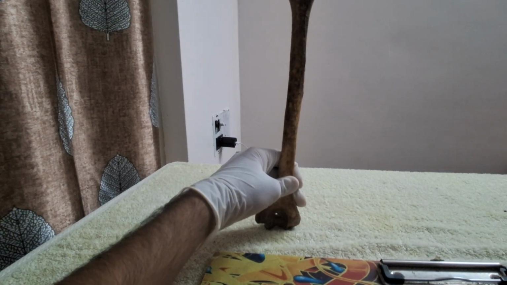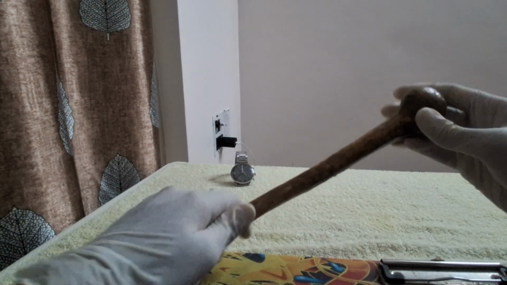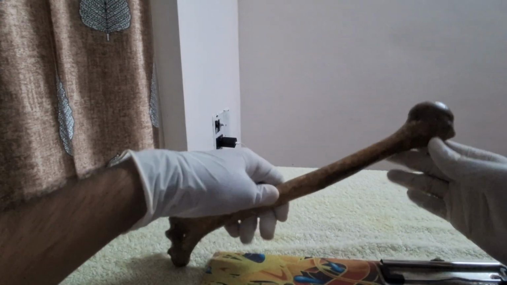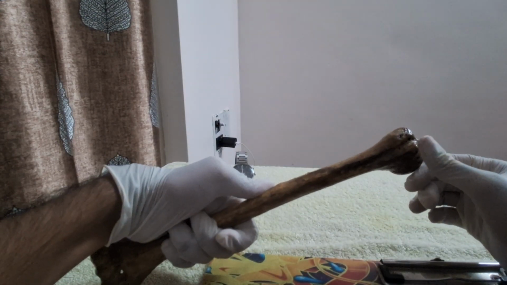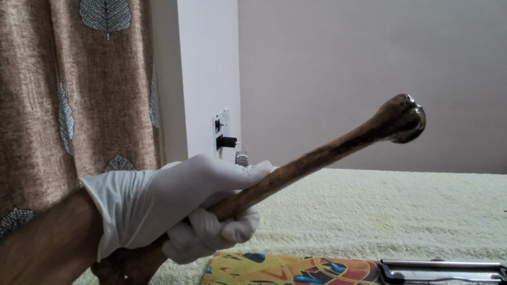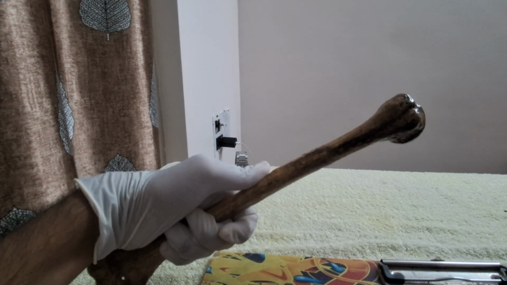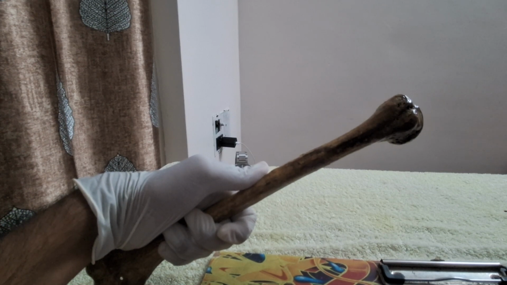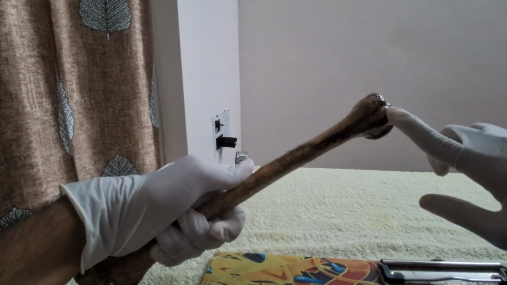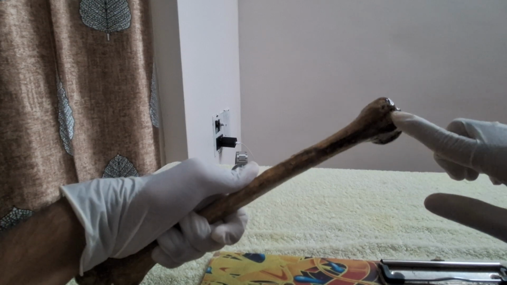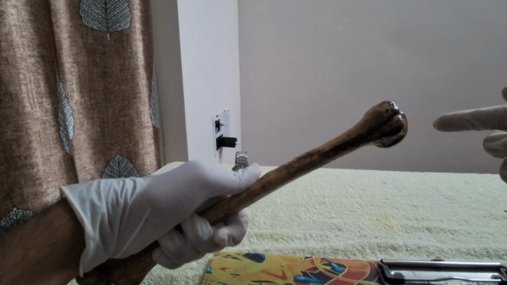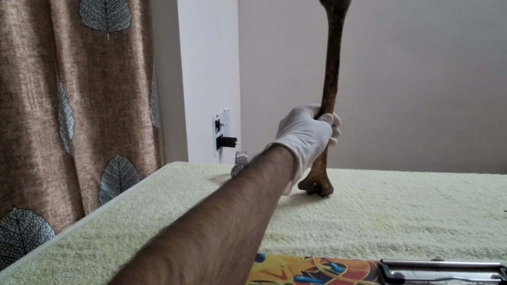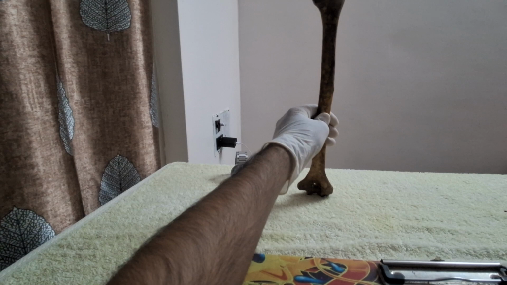Now coming to the attachments. One more thing: in anatomical position, this is the lesser tubercle and this is the greater tubercle. The lesser tubercle should face forward when you keep it in anatomical position. The greater tubercle will also be somewhat forward.